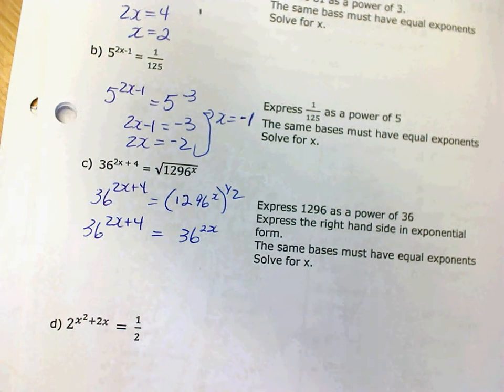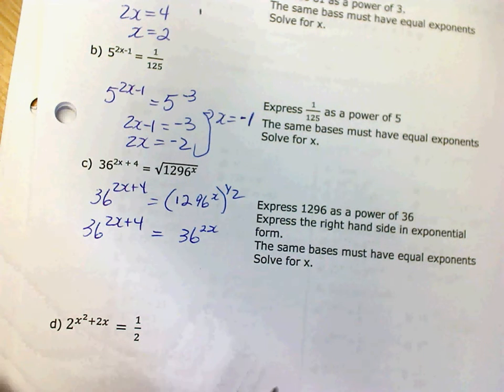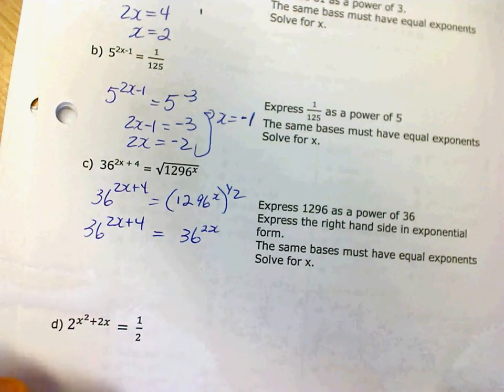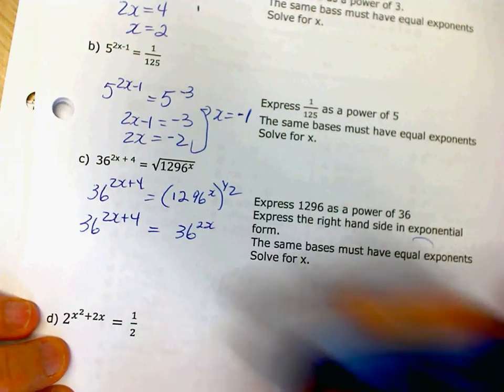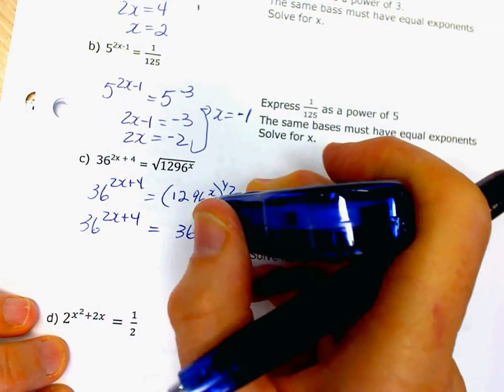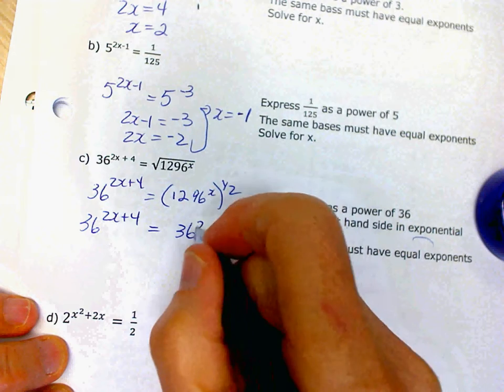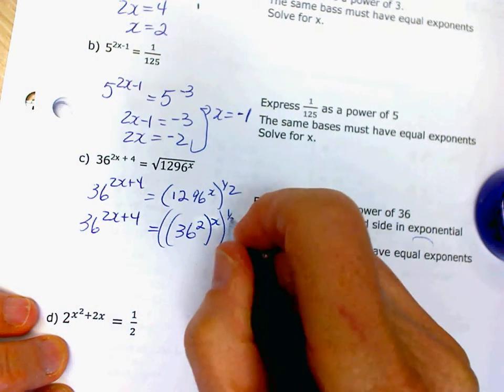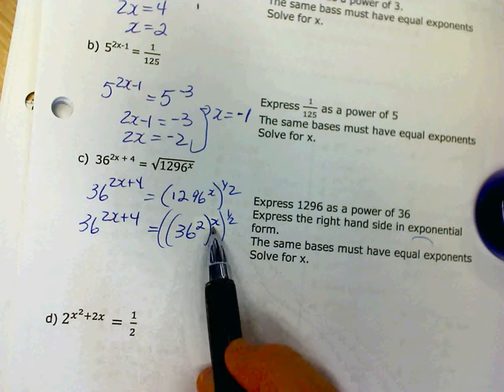Unless maybe it might be beneficial if I write it like this so that you can see what's happening, because I don't want to skip steps. So here, why don't we write it like this? This 1296 is squared, then we have an x, then we have a half. We have a power to a power to a power.